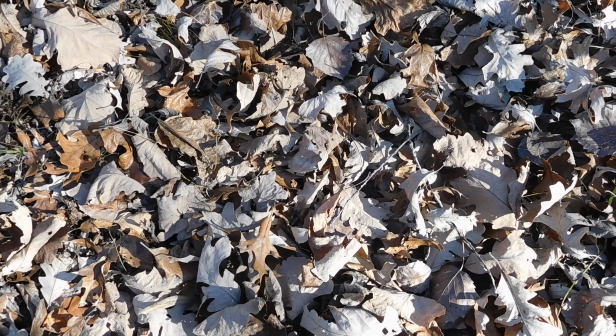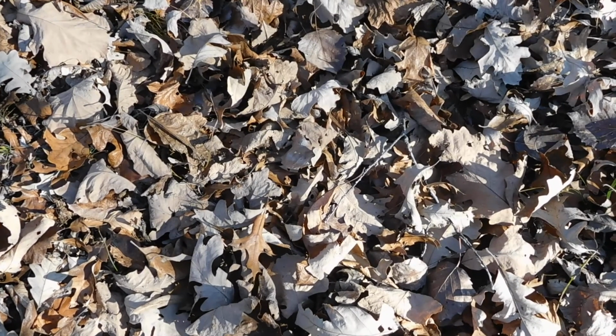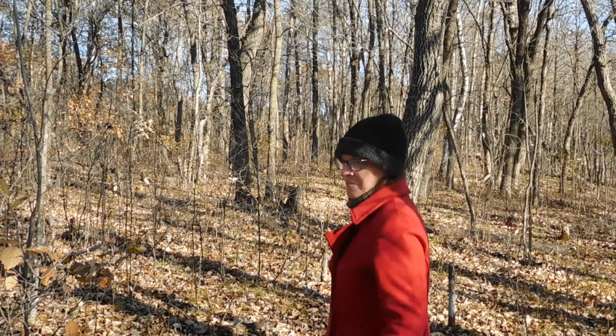We're going to explore in the autumn woods. One of the things I love about this time of year is the abundance of leaves carpeting the floor of the woods. And here's a close-up of some of our leaves. I just want to take a couple minutes to show you some of the leaves that we have in our wood and some ways to identify some of the leaves that you might find.